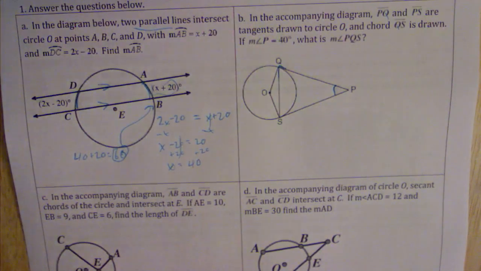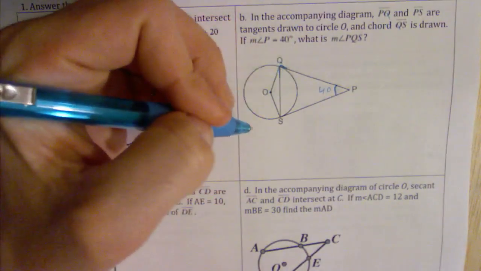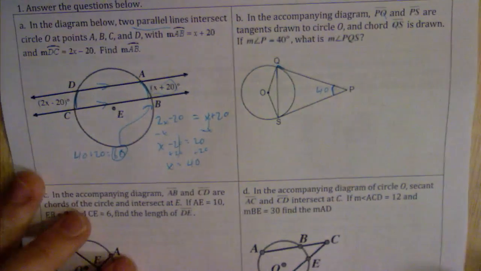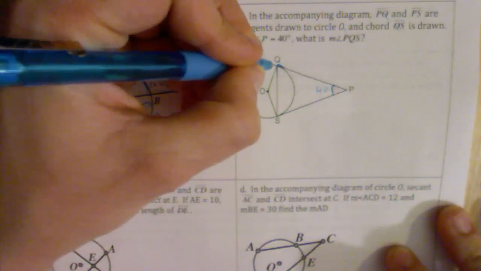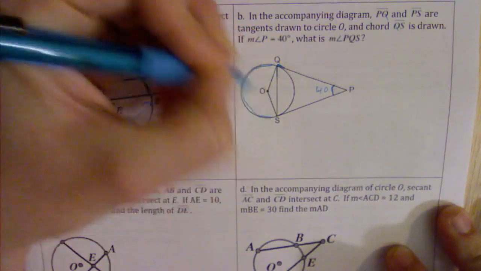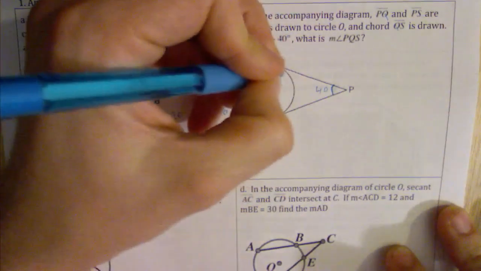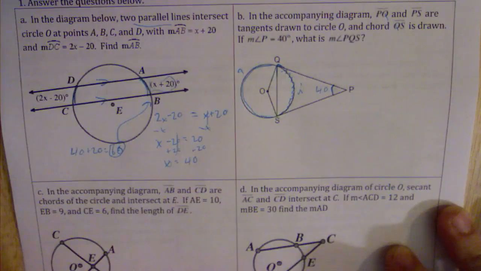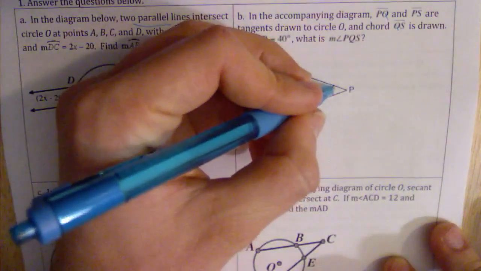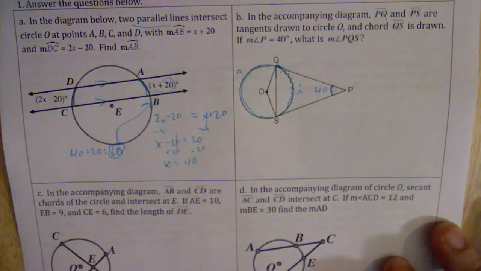All right, so I've got that this angle here is 40, and I want to find this angle over here. Well, since I know that I've got two tangents here, and I'm going to label these two arcs out, I'll label this arc as arc A for major arc, and I'll label this arc over here as arc I for the minor arc. I know that the measure of this angle is equal to arc A minus arc I divided by 2.